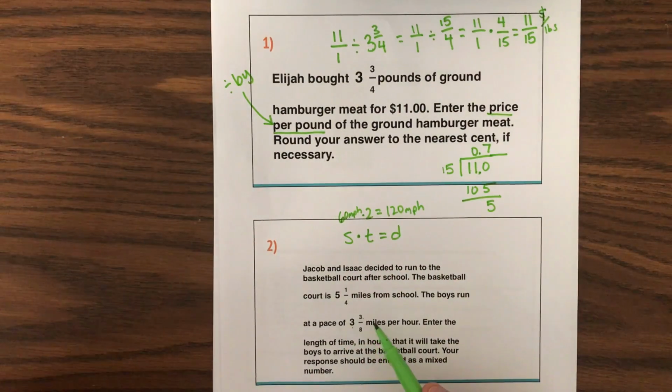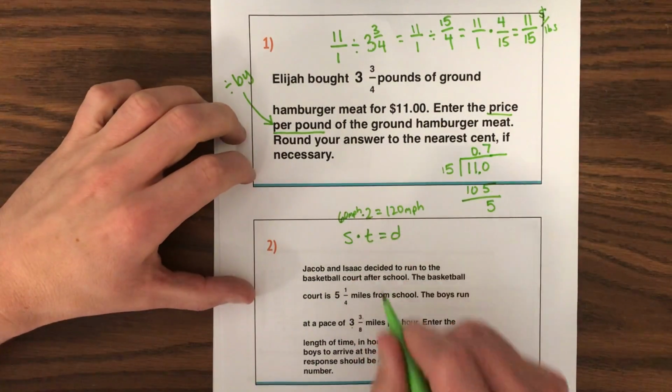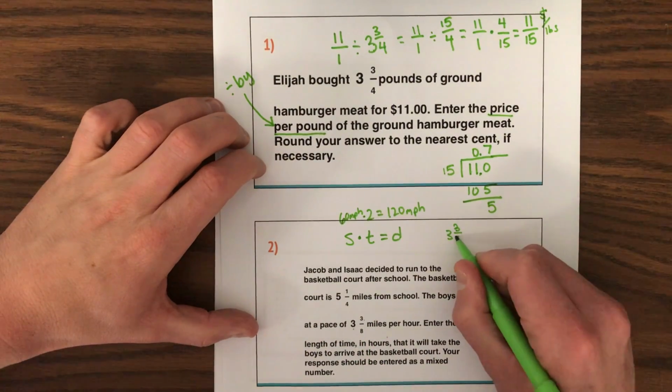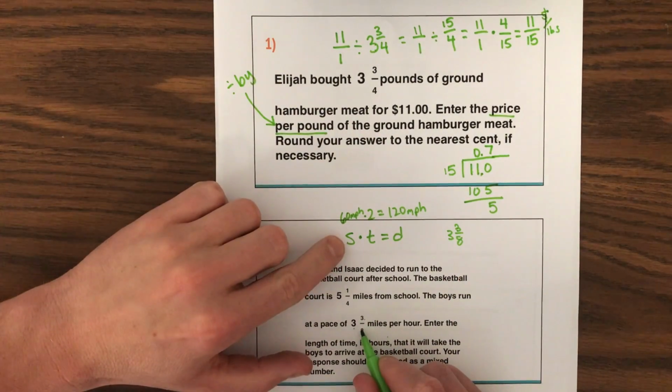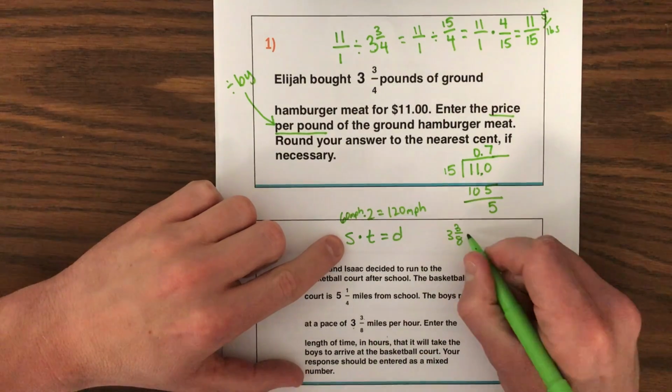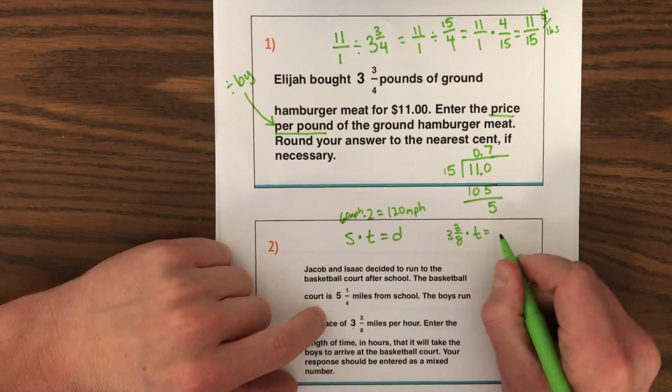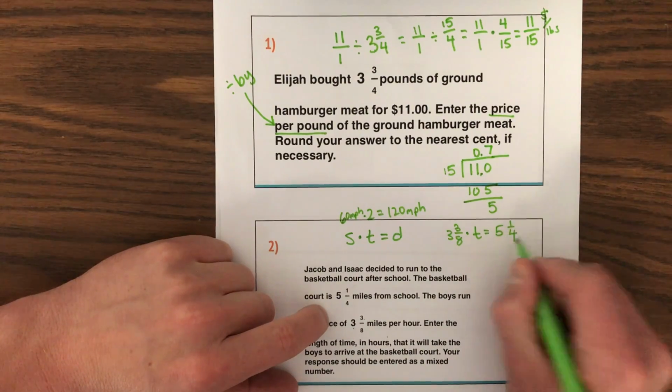Well, how does that help us here? They gave us a distance and they gave us a speed. So if we fill in the gaps with what we know from the question, then 3 3/8, I'm putting that where the S was because that's a speed. And then I still have T for time because they didn't give me a time, but they gave me a distance, 5 1/4.